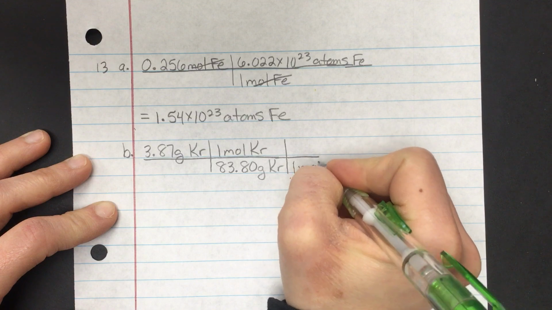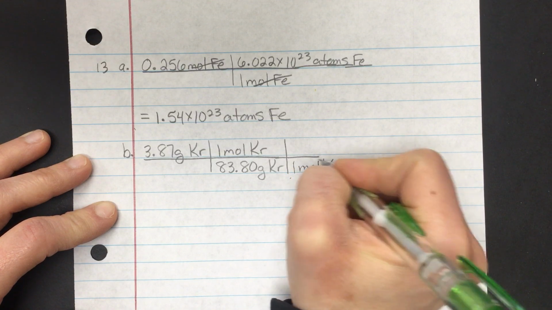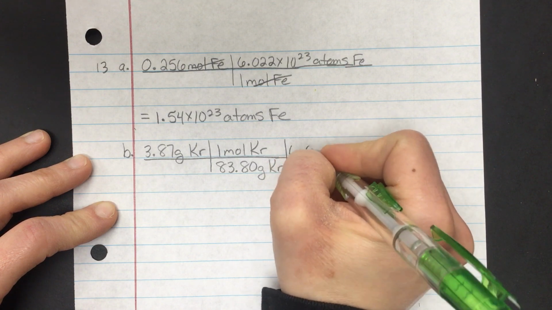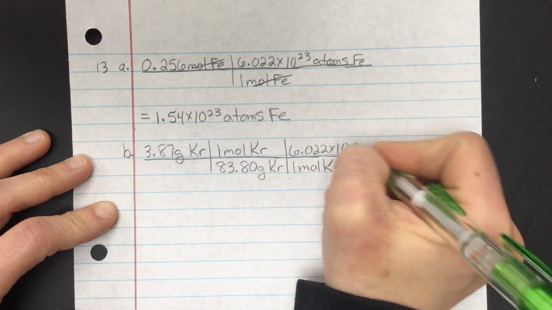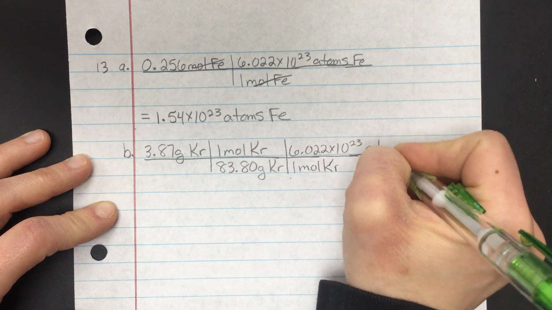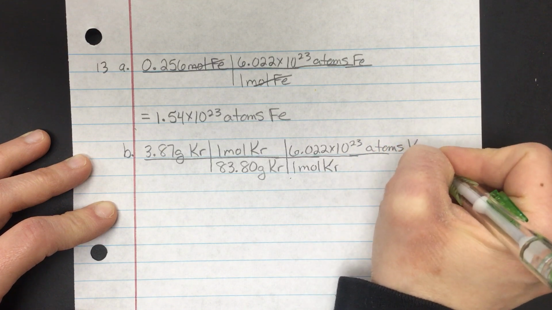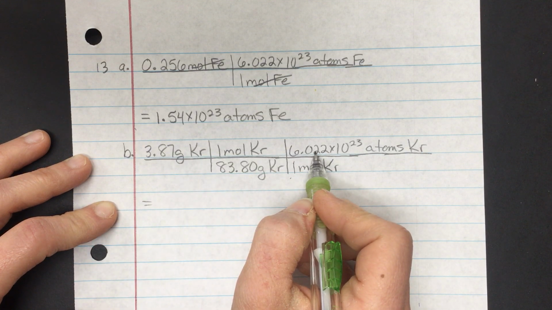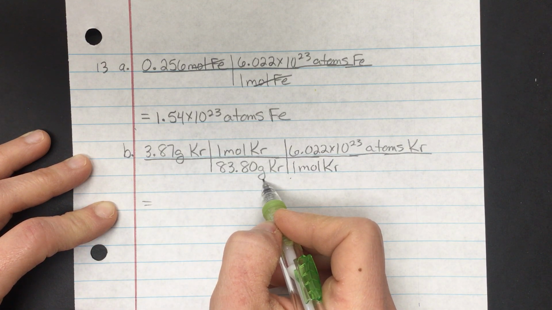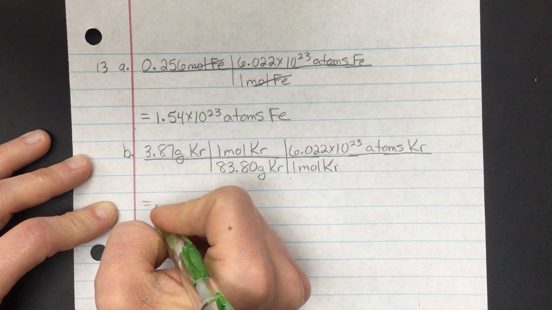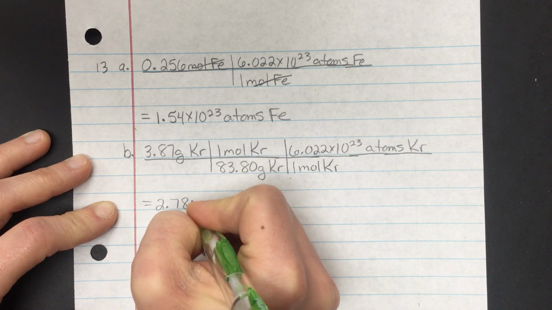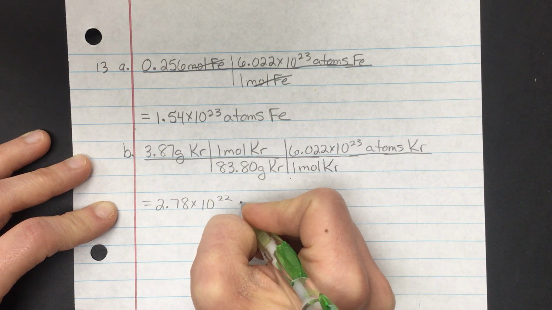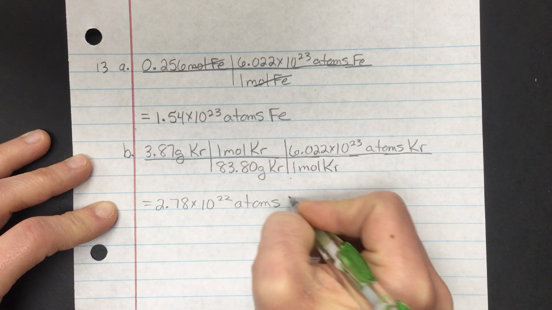So 1 mole of krypton contains 6.022 times 10 to the 23rd atoms of krypton. When I multiply the two top numbers and then divide them by the bottom number, I get 2.78 times 10 to the 22nd atoms of krypton.